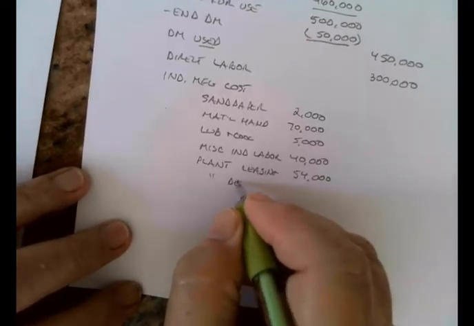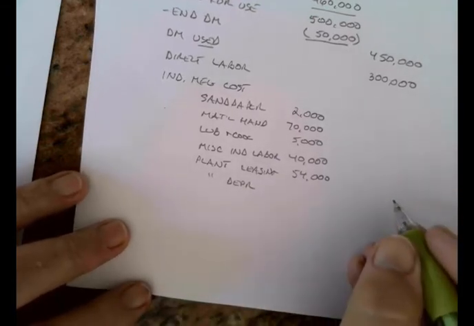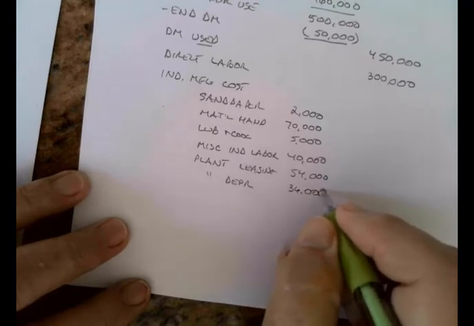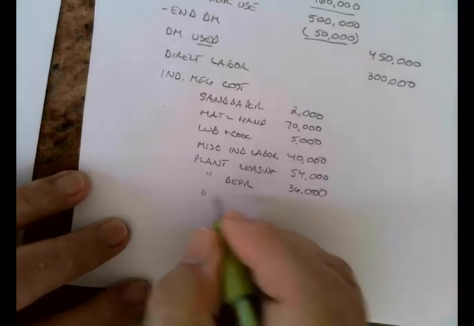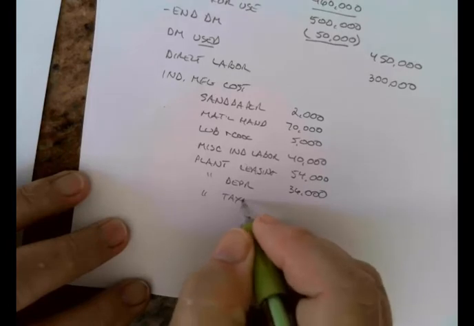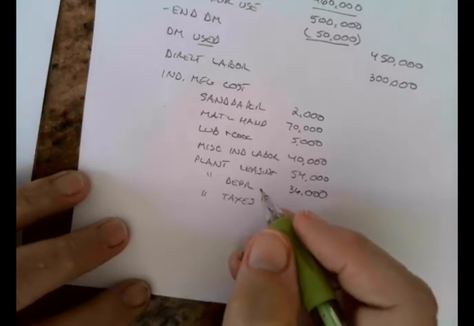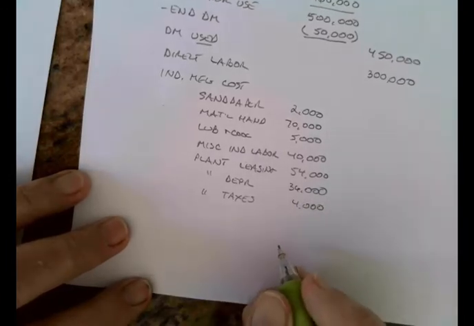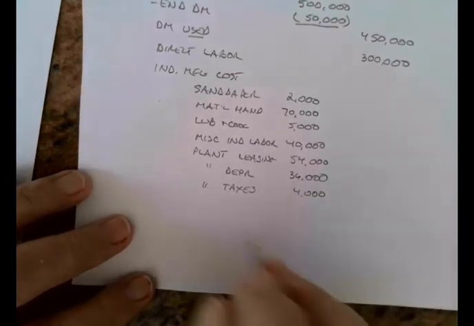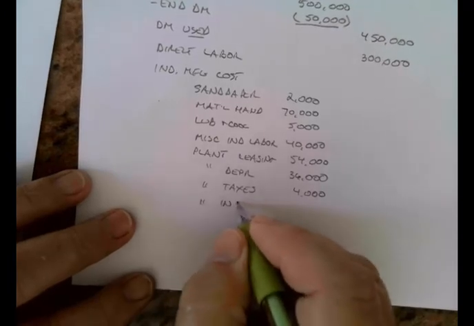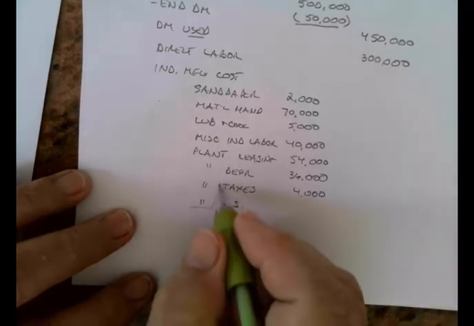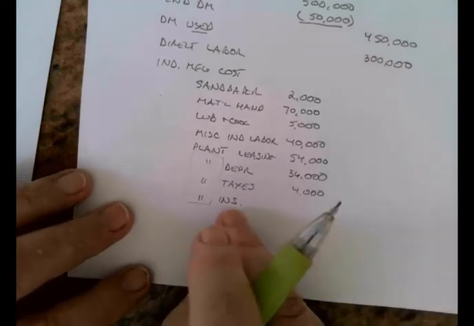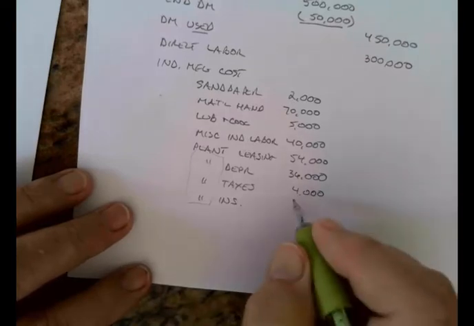Plant depreciation. Actually, they call it depreciation plant, but that's okay. $36,000. Plant taxes. Taxes are $4,000. And what else do we have? Insurance on the plant. Plant insurance. The point is anything with the word plant in it has got to be a product cost. Plant insurance is $3,000.